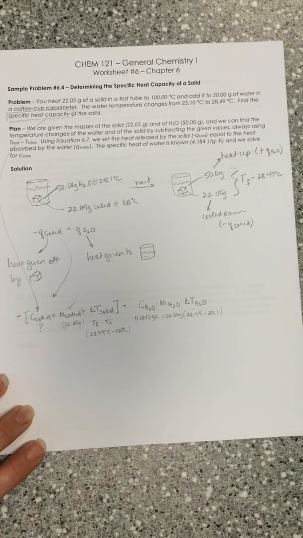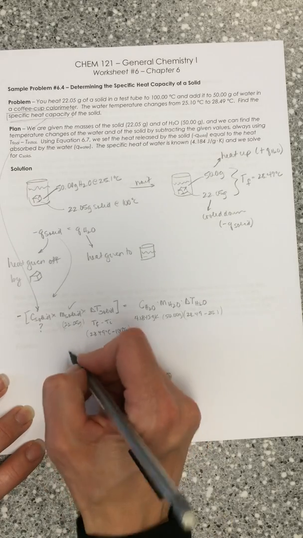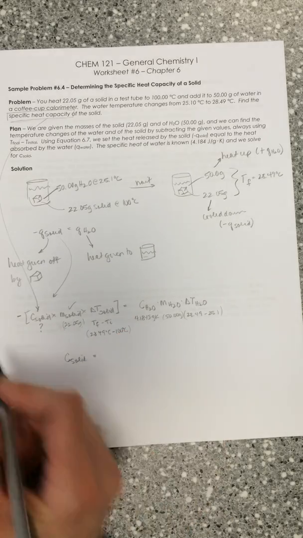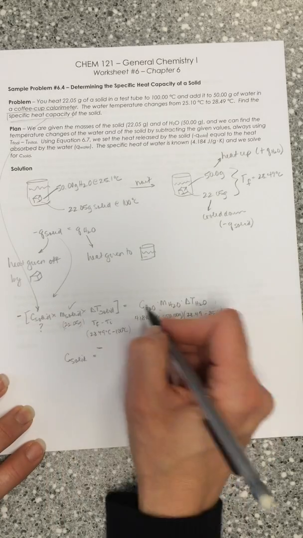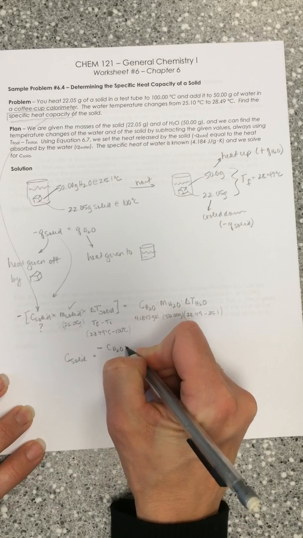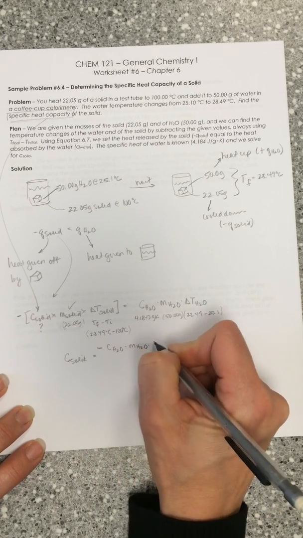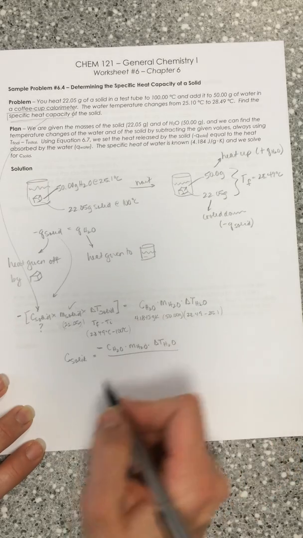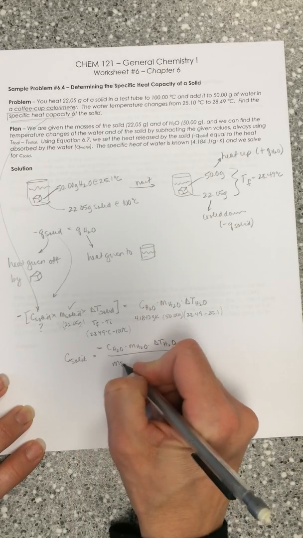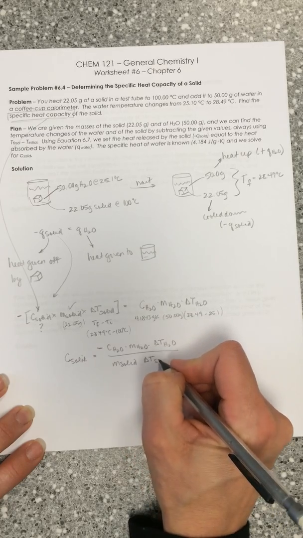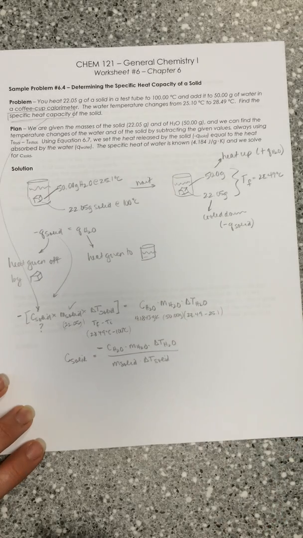I'm going to go ahead and take this equation and I'm going to rearrange for C solid. So see if algebraically this makes sense. C solid equals, I'm going to move my minus over. This stuff is all going to be in the numerator: C H2O times mass H2O times delta T H2O. And then we've got our mass of solid and then our delta T of solid.